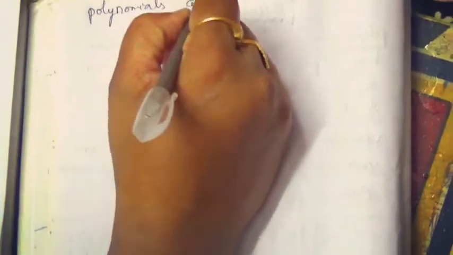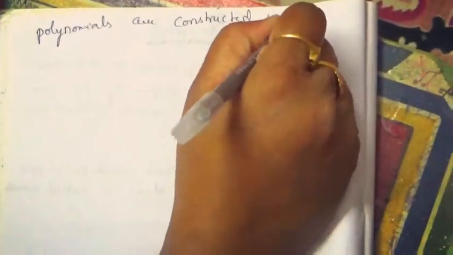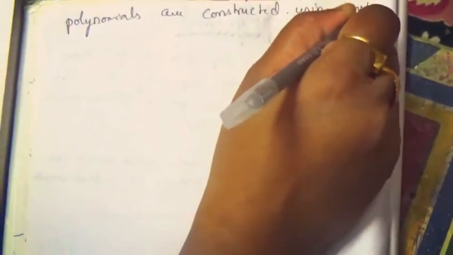Polynomials are constructed using constants and variables.